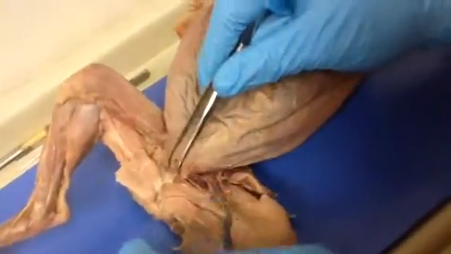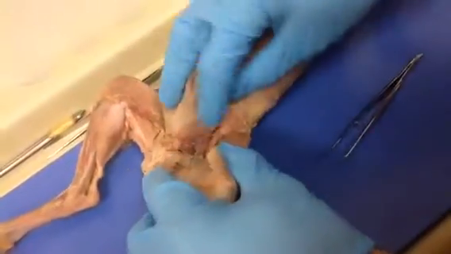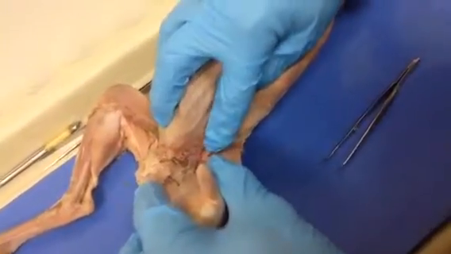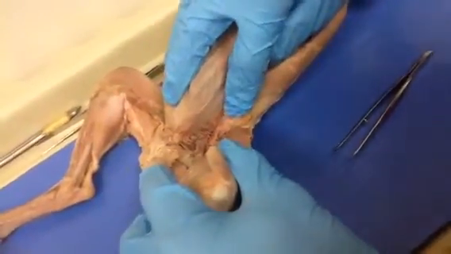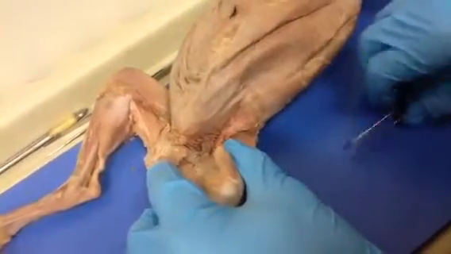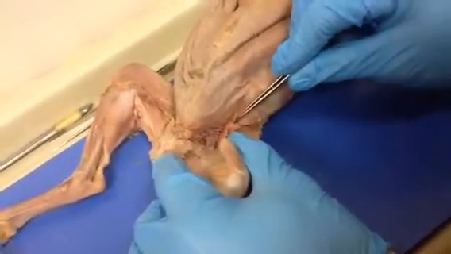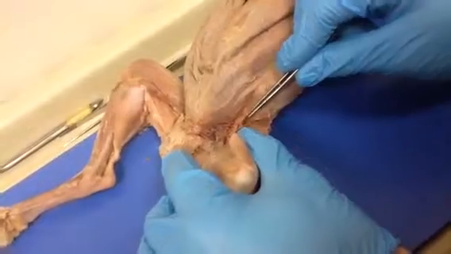And then on the other side of the vein, another one that's tough to see, is the iliopsoas. Its function is to flex the trunk and hip. Its insertion is the ilium, and its origin is the lumbar vertebrae.